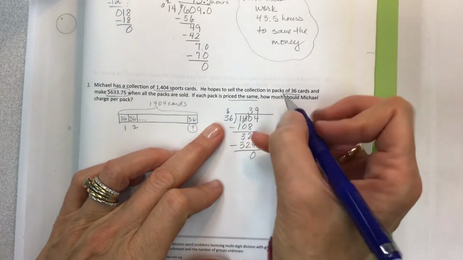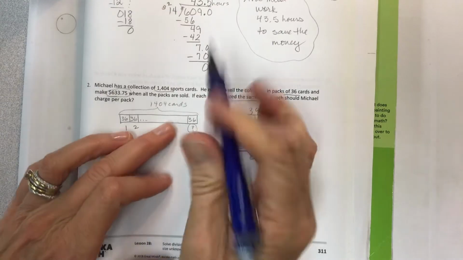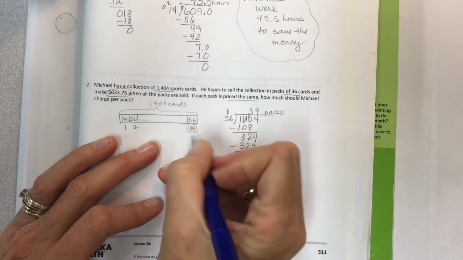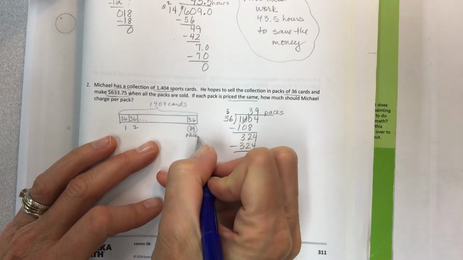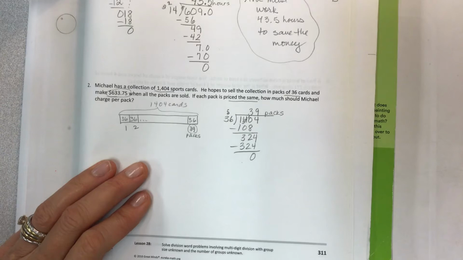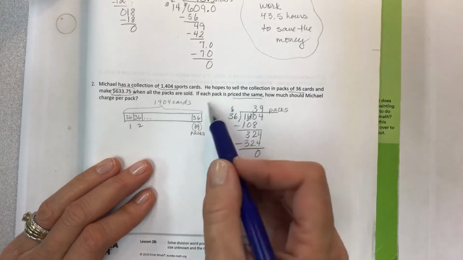So 39 packs would go right here. So fill in instead of a question mark. Now we know there are 39 packs of 36 cards each, which would make up the 1,404 cards. Okay, now what do we do with this information?